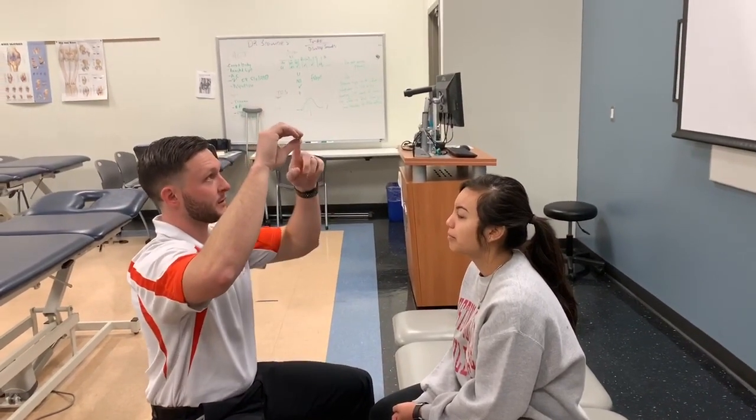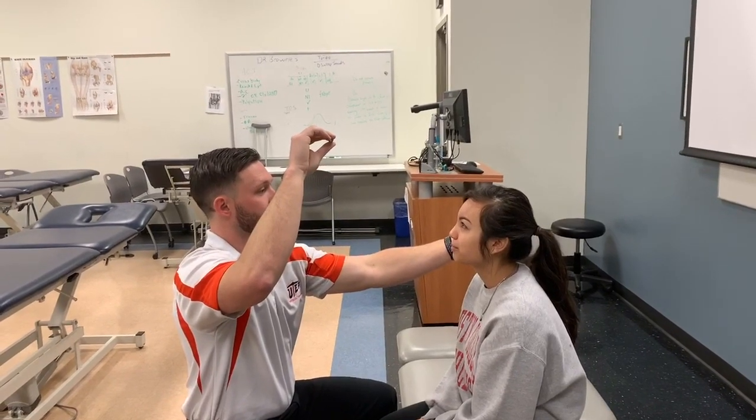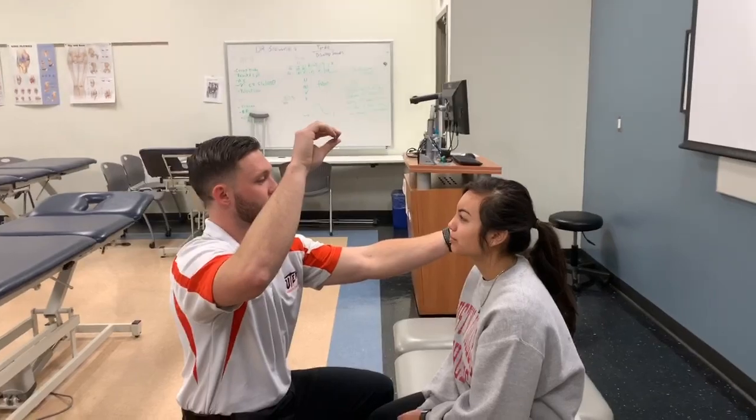In the saccadic eye movement test, the SPT is again looking for smoothness of eye movements, and specifically he's looking for accuracy, latency, velocity, and really any disconjugate performance of the eyes. Nose, pen, nose, pen, nose.